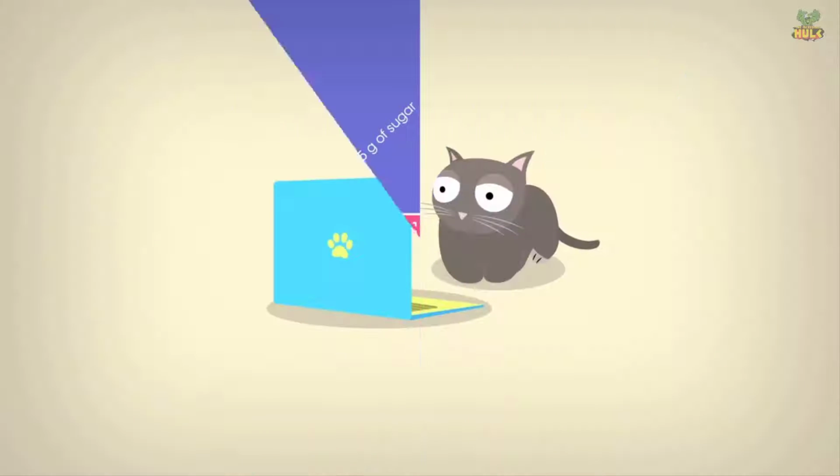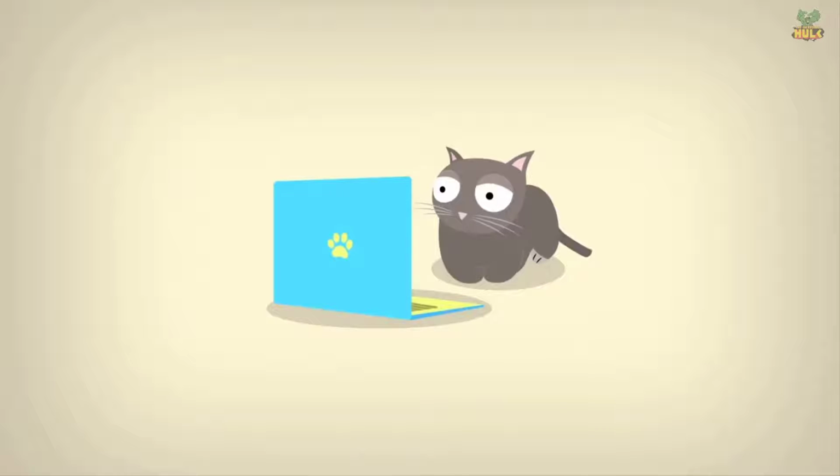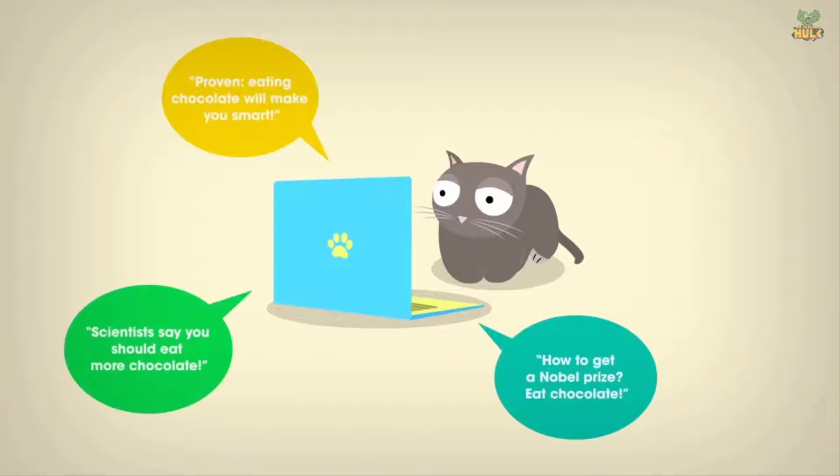Oh, the benefits of chocolate. You often hear about them in the press. A few years ago, it was not possible to miss something that was on most press covers. Eating chocolate would not only improve your health, but also your intelligence.